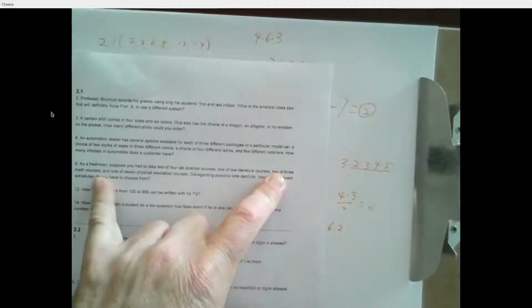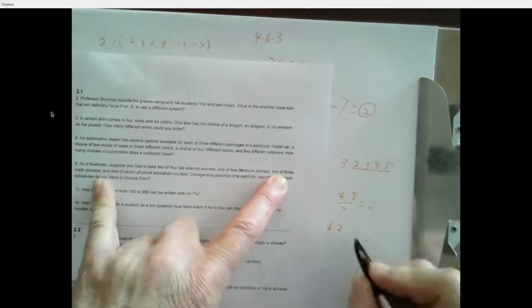2 of 3 math courses, well, you could review that. Again, if we cared about order, it would be 3 times 2 is 6 possibilities. But if we don't care about order, think about it like this. You're choosing 1 of 3 math courses not to take. And the number of ways you can do that is exactly 3.